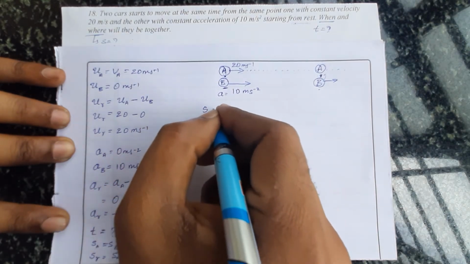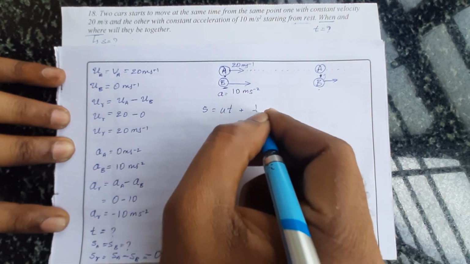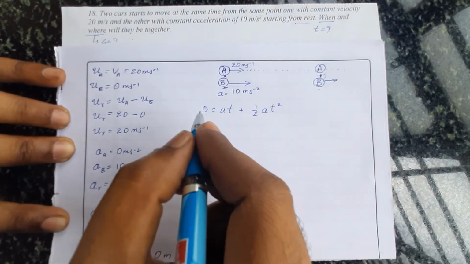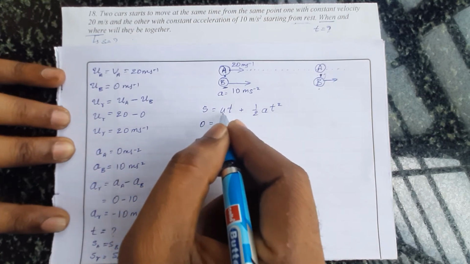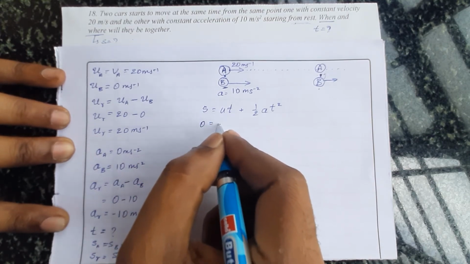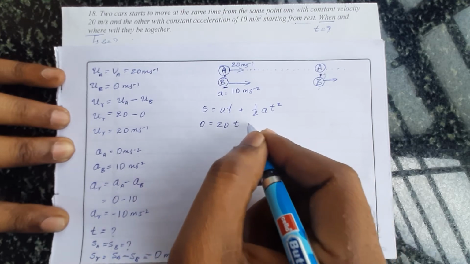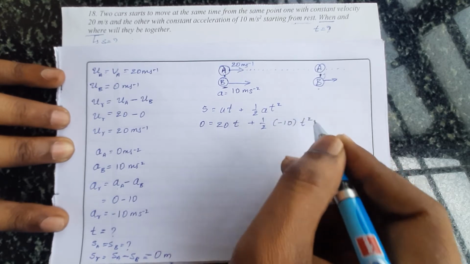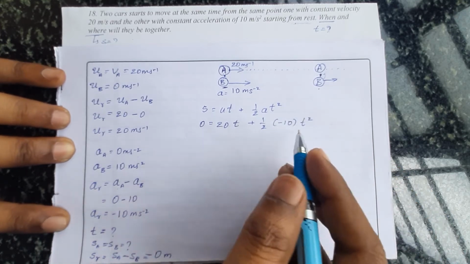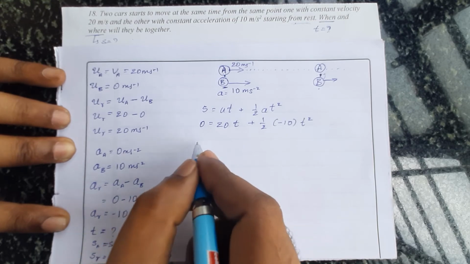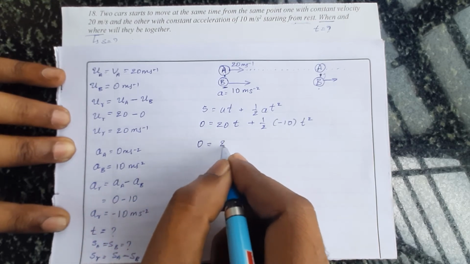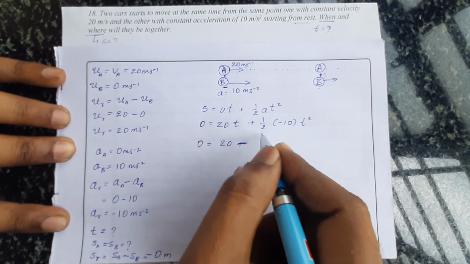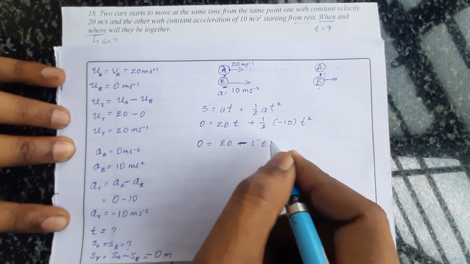So obviously the formula is S is equal to UT plus half A T squared. The relative displacement is 0. Relative initial speed is 20, so 20T plus half, relative acceleration is minus 10, T squared. I can take T as a common factor and send it to the other side. So one of the T will get cancelled. It will become 20 plus, plus into minus is minus. 2 fives are 10, so it is 5T.